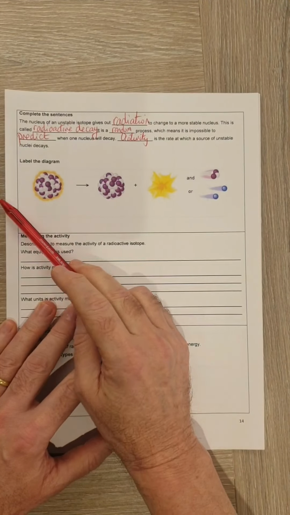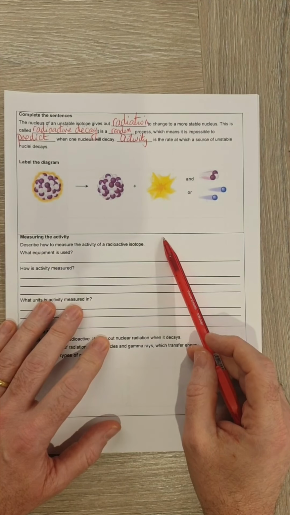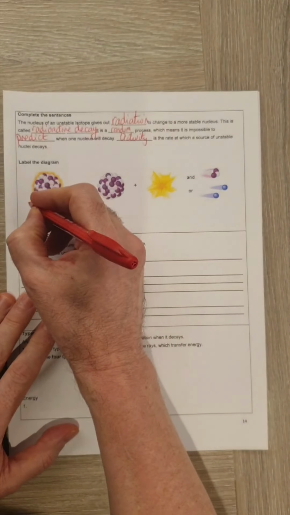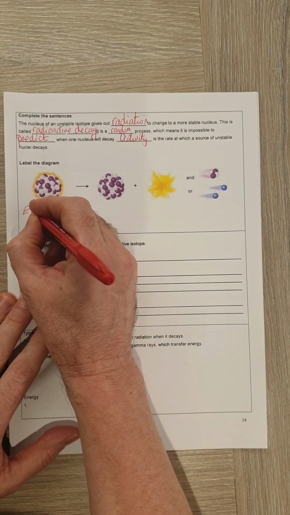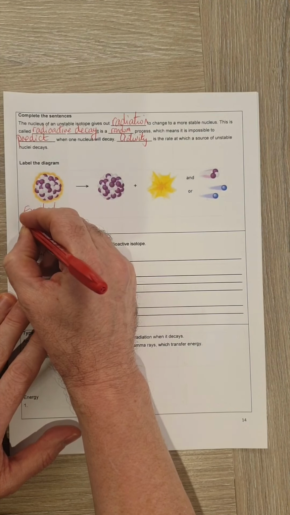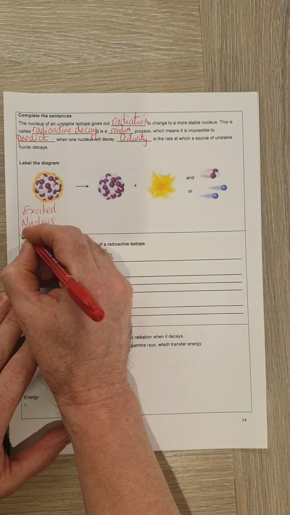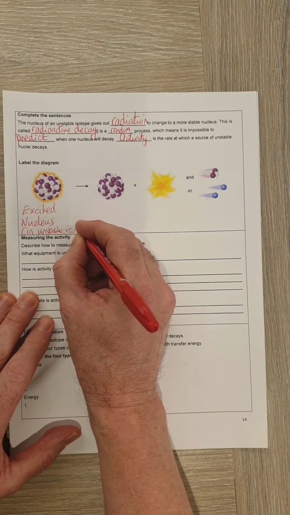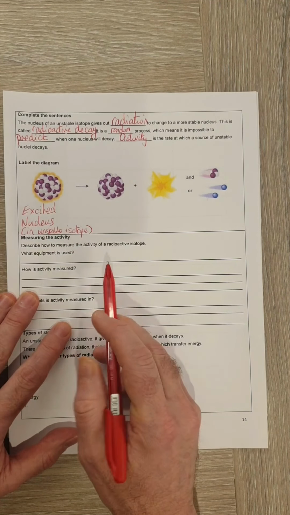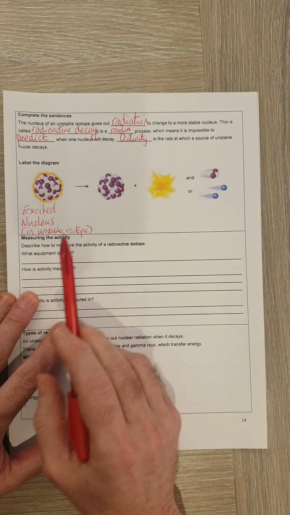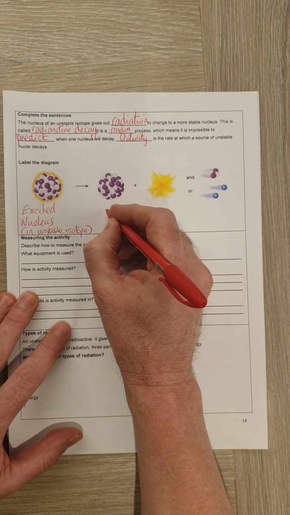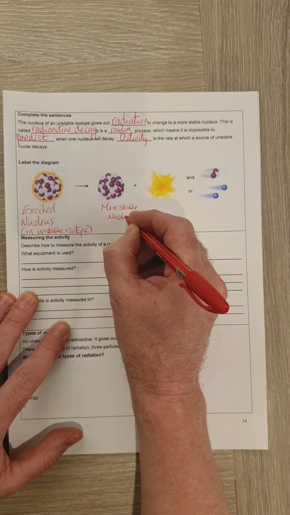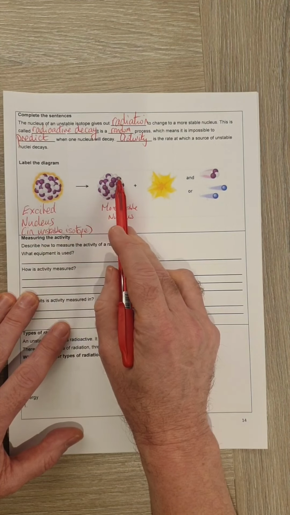So the task here is to label the diagram to show what happens with the nucleus inside an unstable isotope. The nucleus inside the unstable isotope is called an excited nucleus. So this is in the unstable isotope. This is the nucleus of that atom, the unstable isotope. And this becomes a more stable nucleus. And remember, that means when it's unstable, it changes, and it changes to one that is stable.